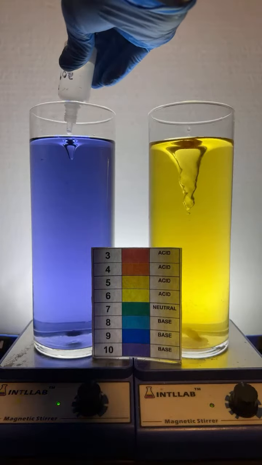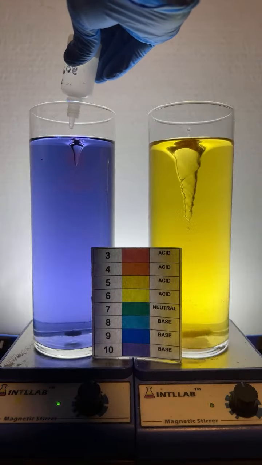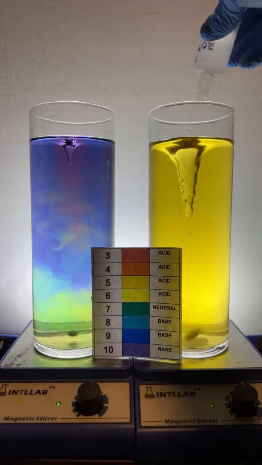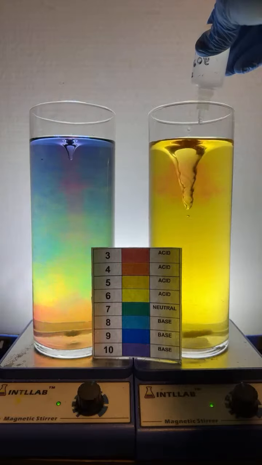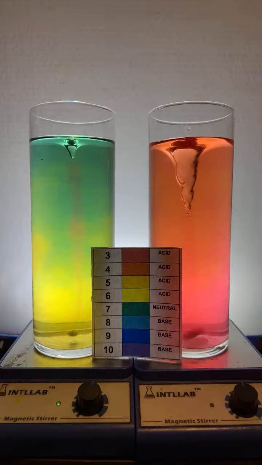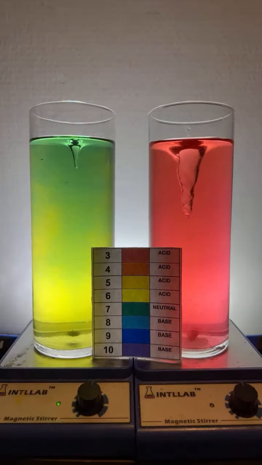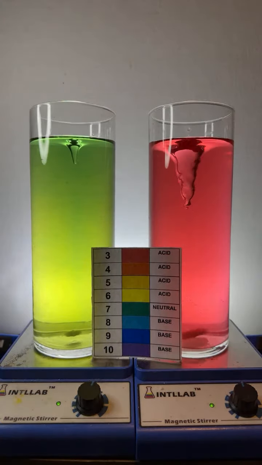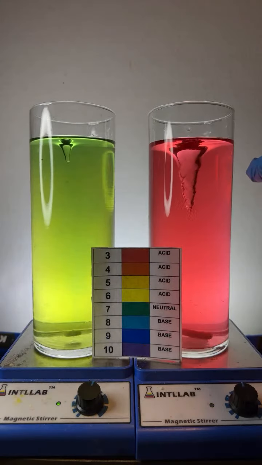Let's drop a little acid over here on the right-hand side. Over here on the left as well. Might see some color changes. And as you see those color changes, you can match those colors to what you see here. And by doing so, you can tell whether the mixture is acidic, such as this is over here, or basic.